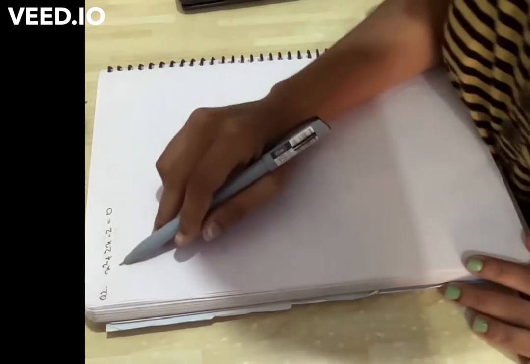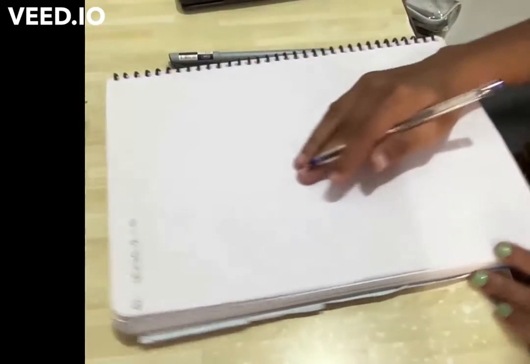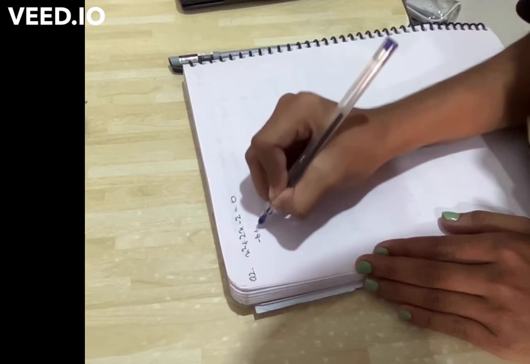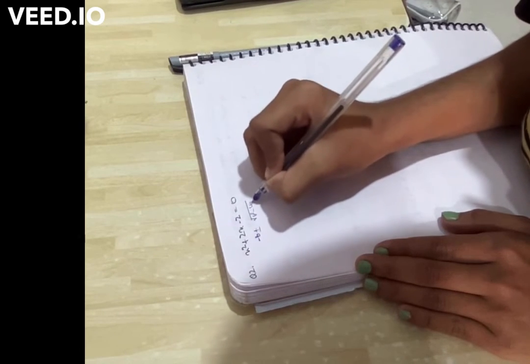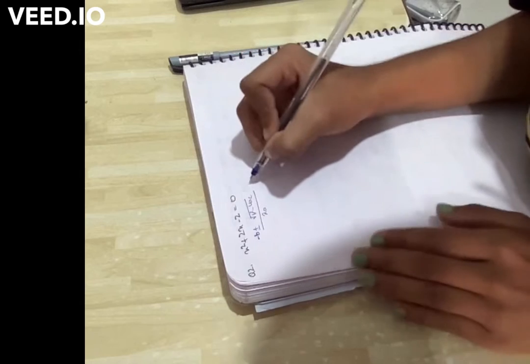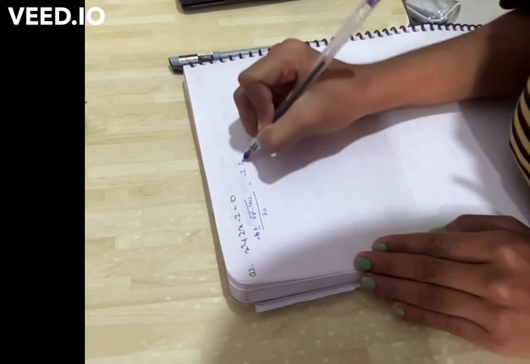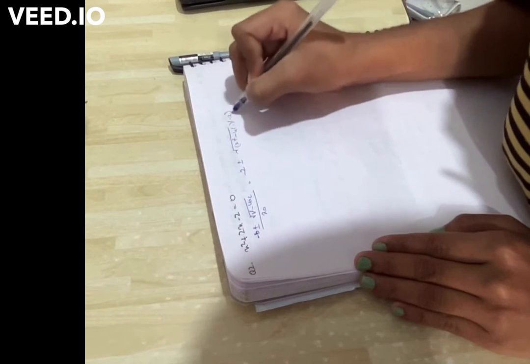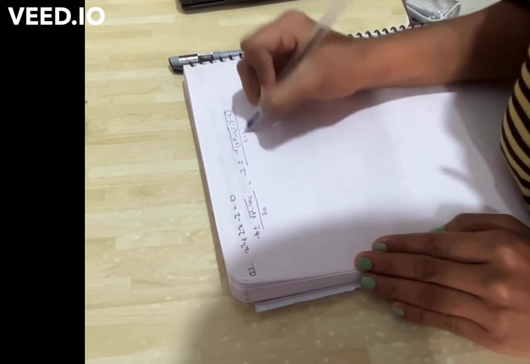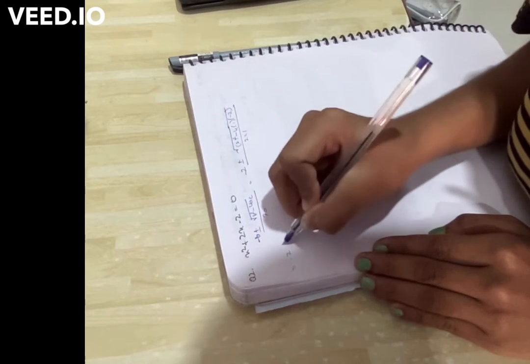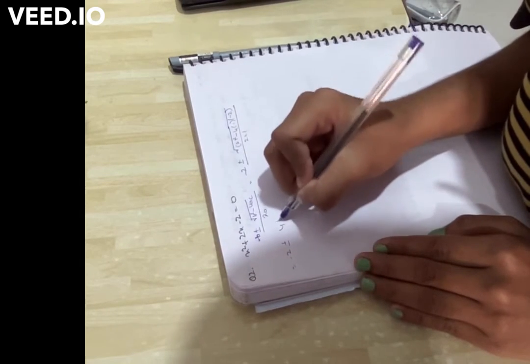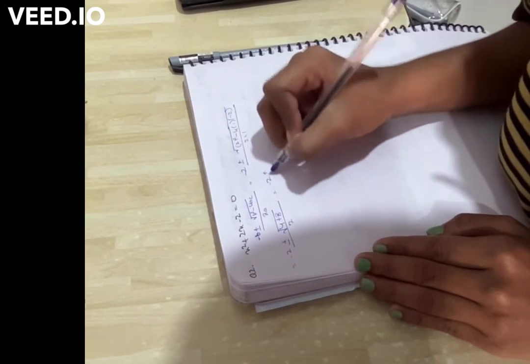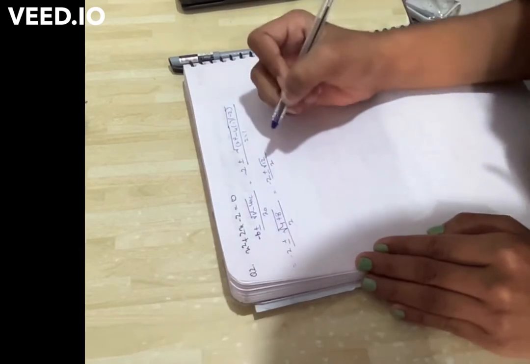Okay, so we are given the equation x square plus 2x minus 2 equals 0. Now we will apply the quadratic formula, which is minus b plus minus under root b square minus 4ac upon 2a, which gives us minus 2 plus minus under root 2 square minus 4 into 1 into minus 2 upon 2 into 1, which gives us minus 2 plus minus under root 4 plus 8 divided by 2, which equals minus 2 plus minus root 12 upon 2.